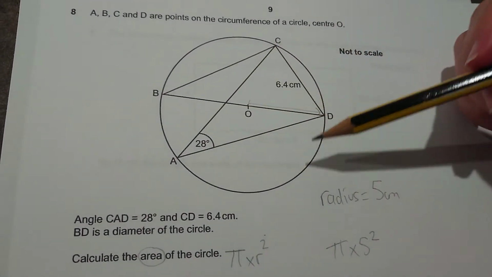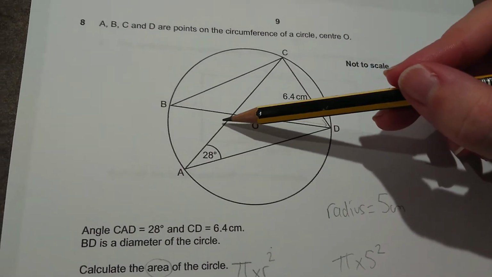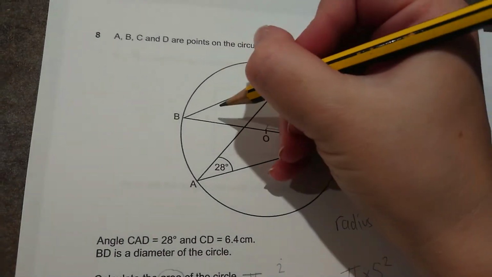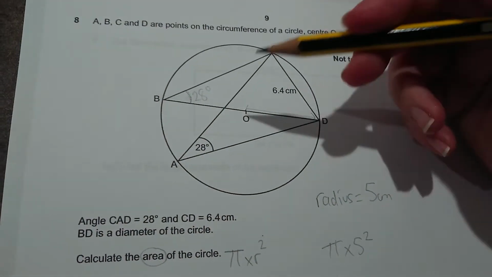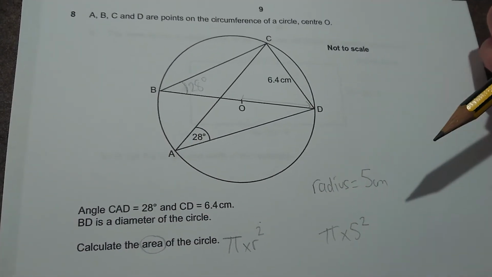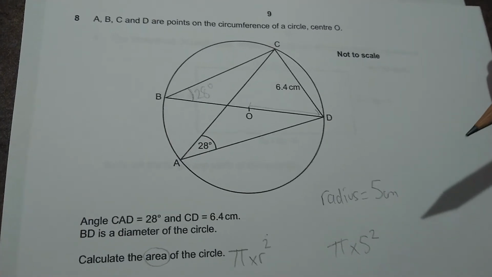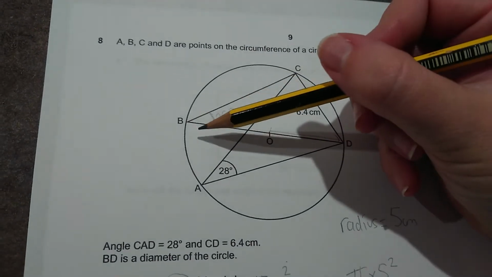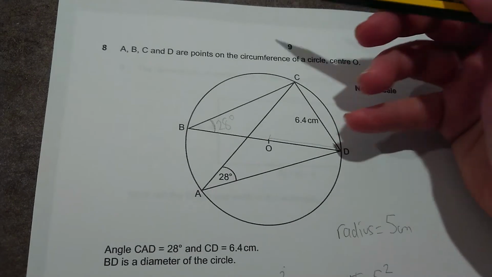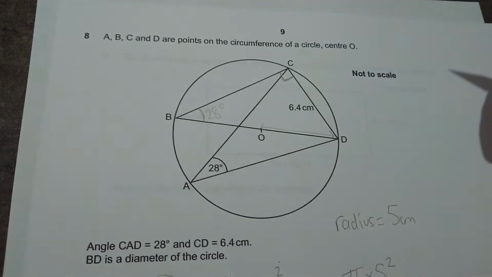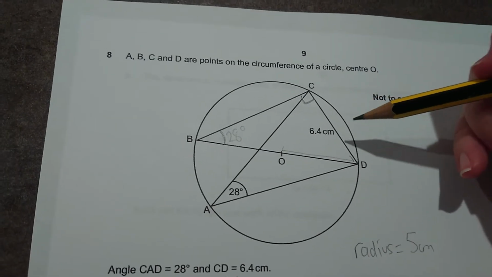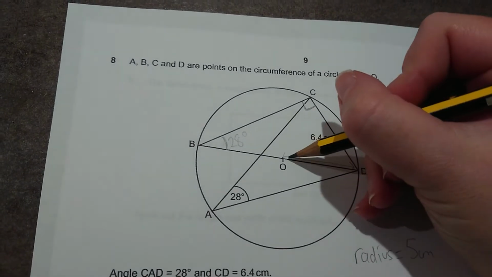So then going back to this, you may have spotted that if this angle here is 28, this one up here would also be 28. So if you had labelled that on and still made up your area, that's 2 marks out of 5. The next circle theorem is that you've got a diameter here. So that means the one opposite here is going to be a right angle, 3 marks.